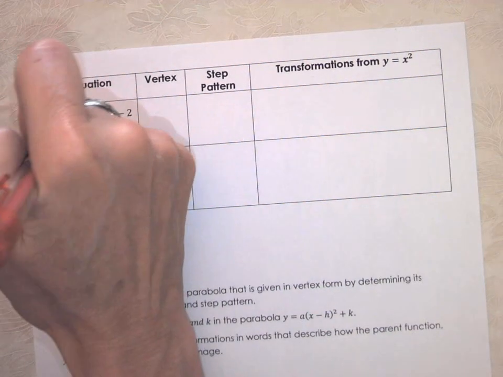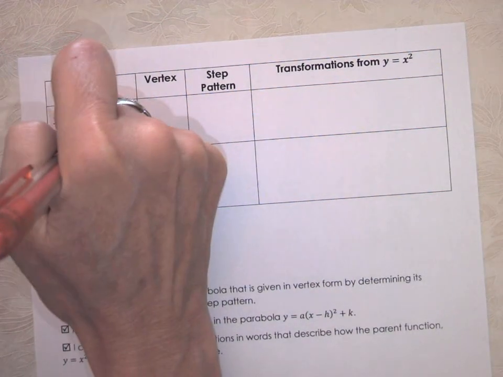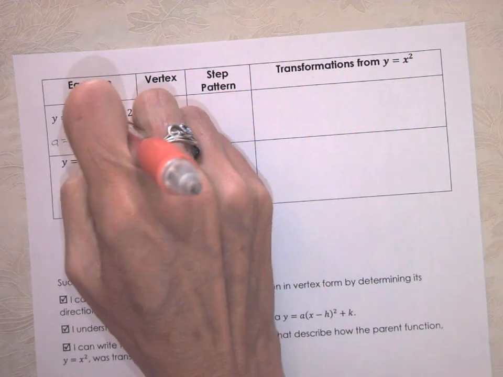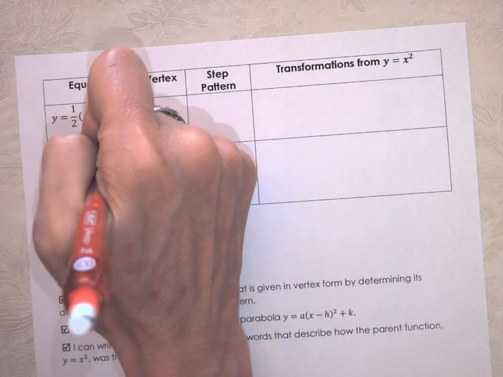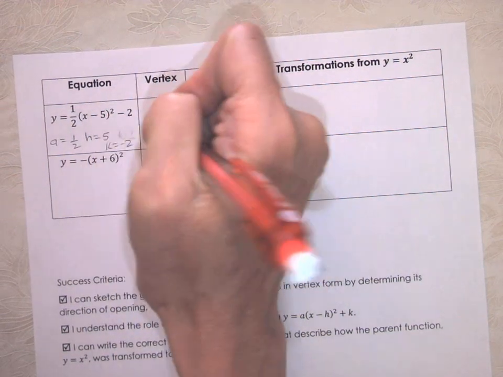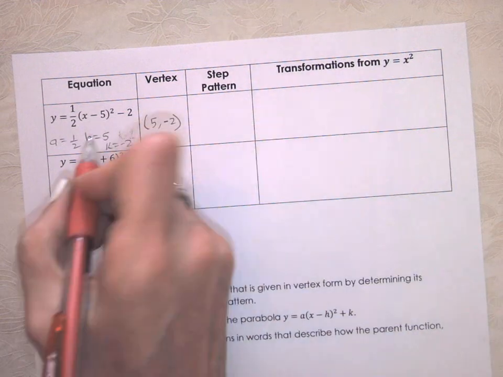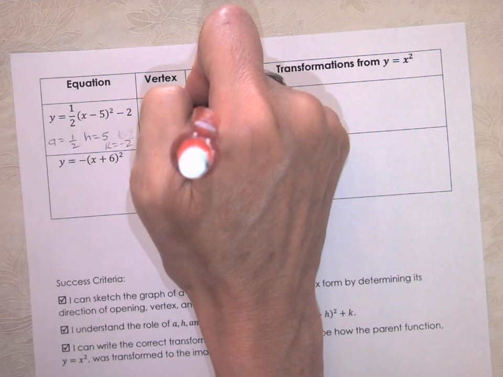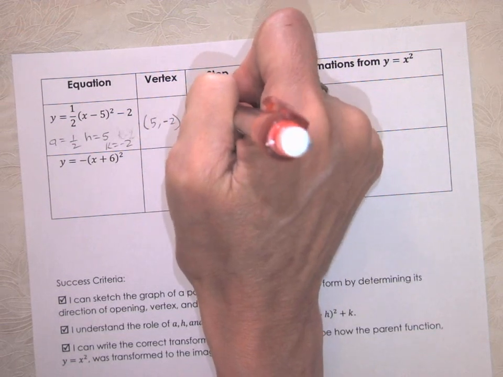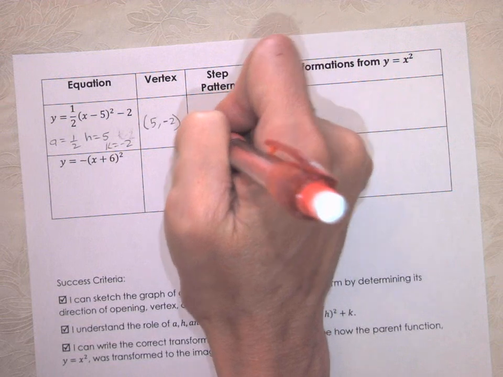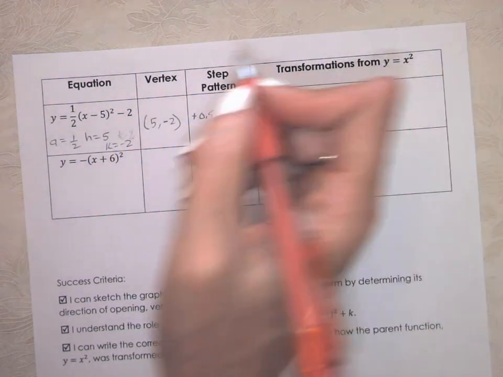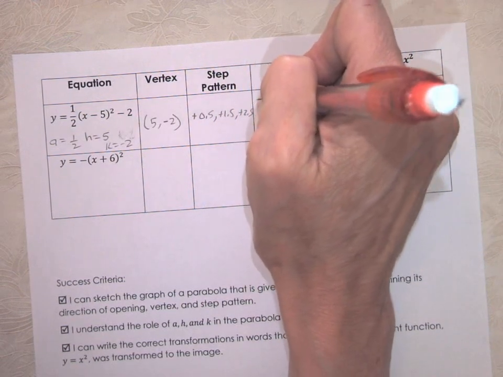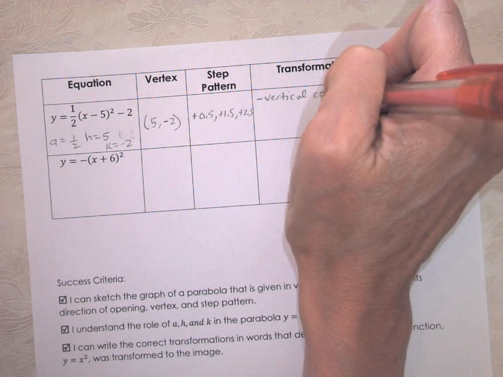So here again, our A is 1/2, our H is 5, and our K is -2, which means our vertex would be 5, -2, and a is a half, so our step pattern is going to be plus a half of 1, which is 0.5, plus 1.5, plus 2.5, etc. And our transformations, so if I see that half there, I'm going to say it's a vertical compression because I'm halving the steps.